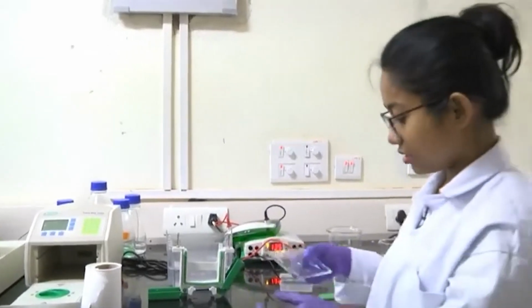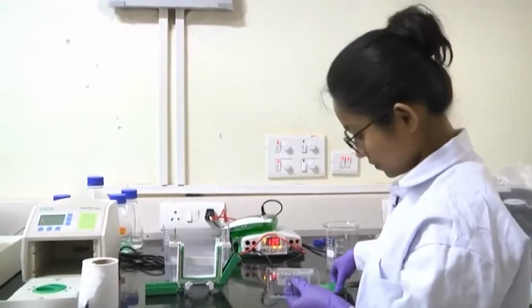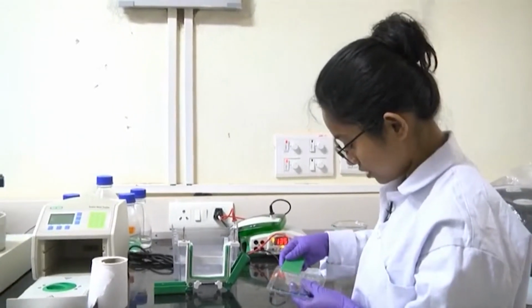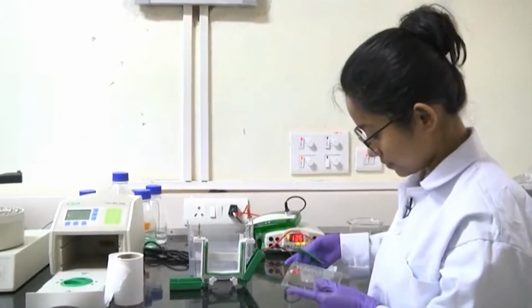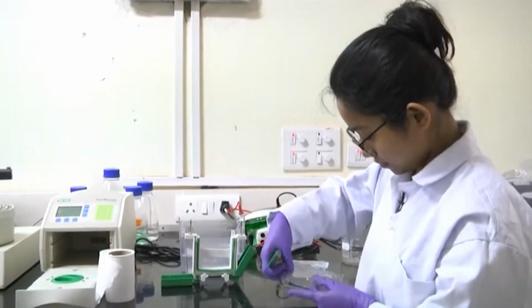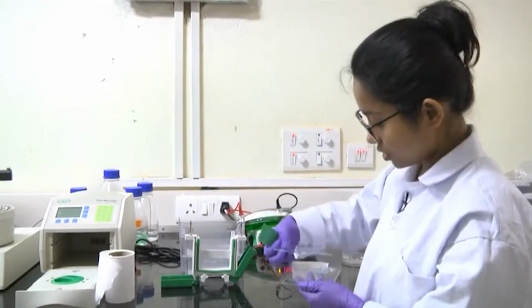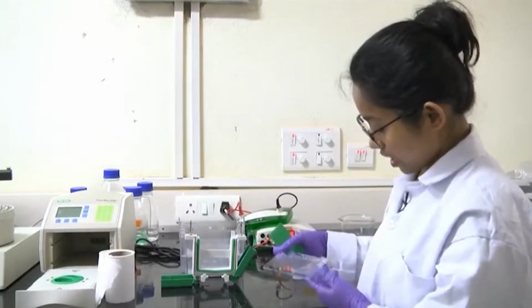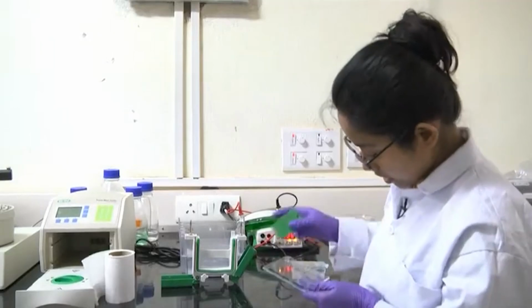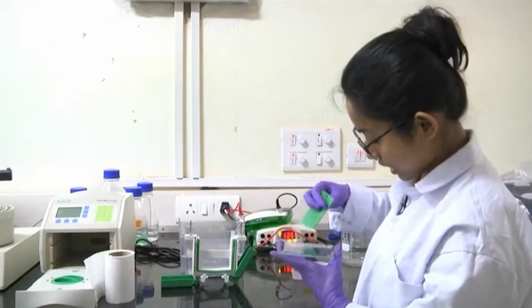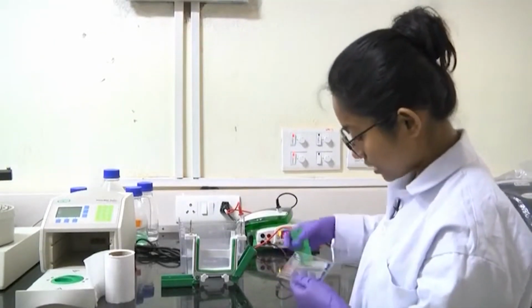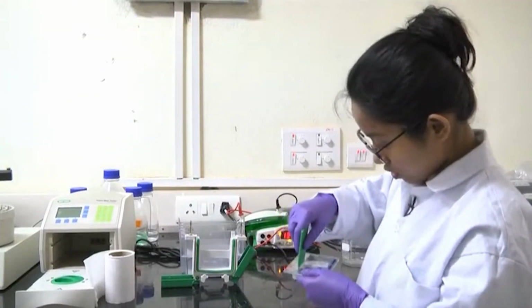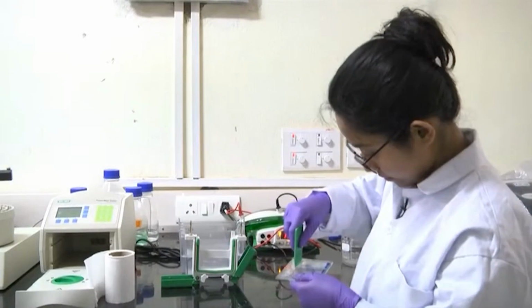So this is the plate which we got. Here the protein is present here. Now I will separate the plate. This is the short plate we have, and we'll keep it here, and the gel is stuck to the bigger one. So now I will just cut my gel according to the size I want. First I will remove the top, the stacking gel basically.